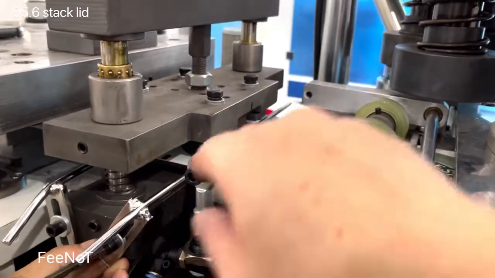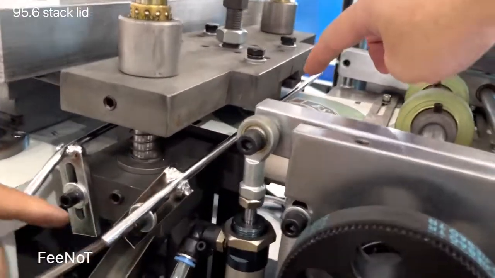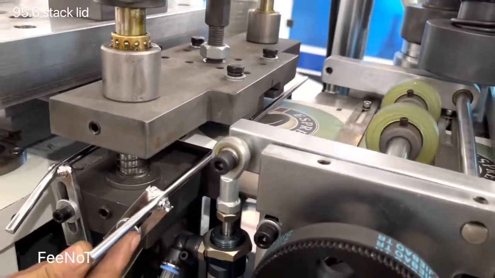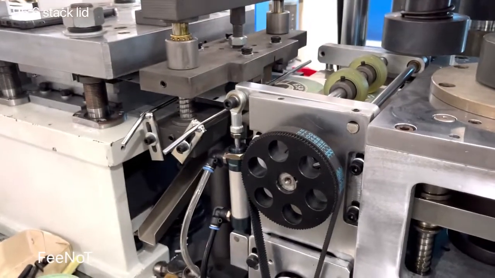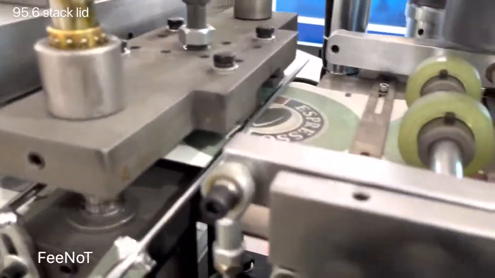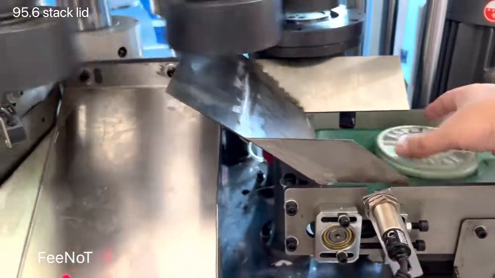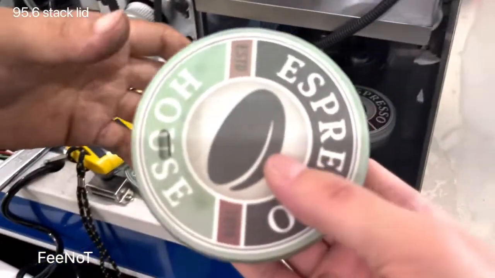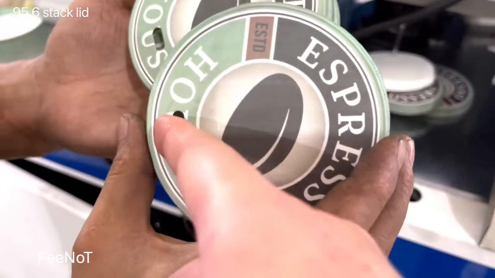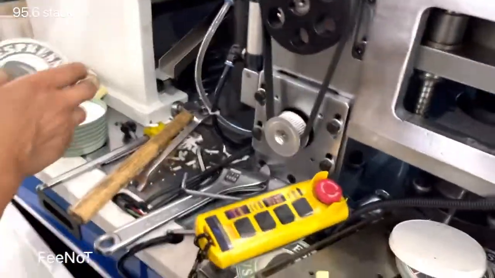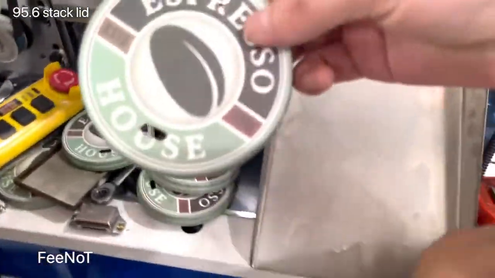A bit more this way, too close to that side. And we will check the hole and the pressure. We check the hole location for adjustment.